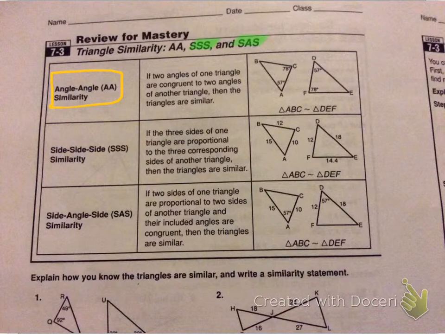So in triangles, if all three angles are the same, then they are similar. The reason that this theorem only has two angles, angle, angle, is because if two angles are the same, so right here this 57 is the same as angle D, and then the 78 is the same, then the third angle is automatically going to be the same because they all add to 180 and you're just subtracting the same thing out.